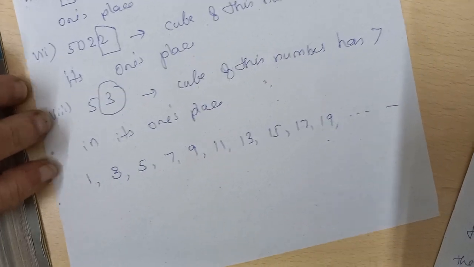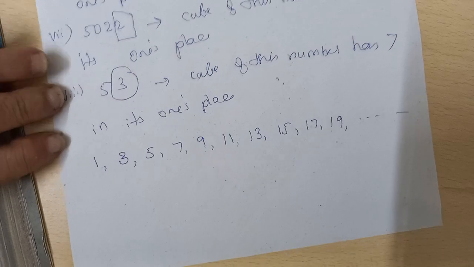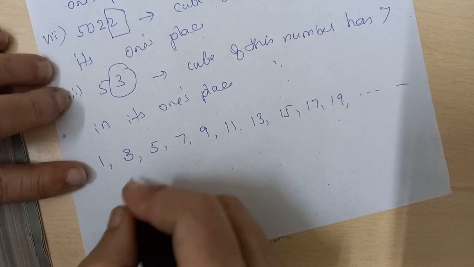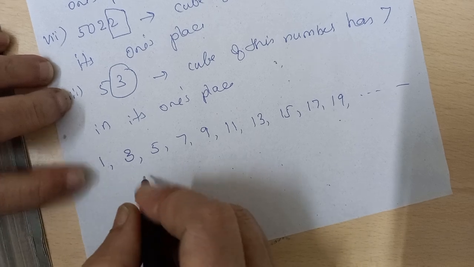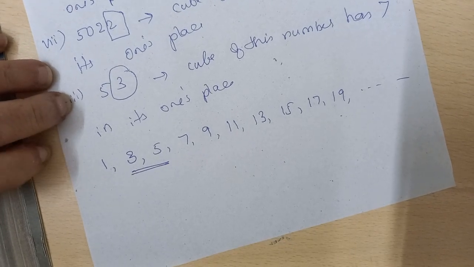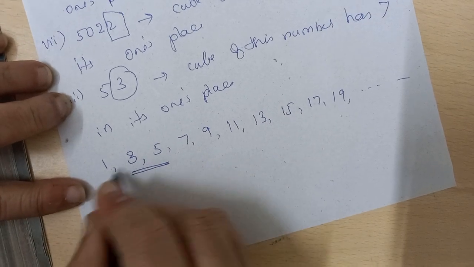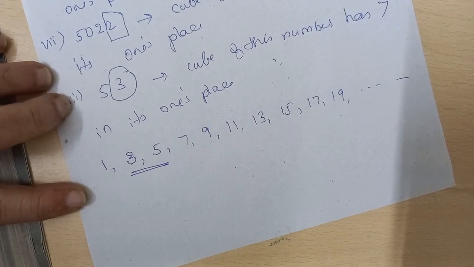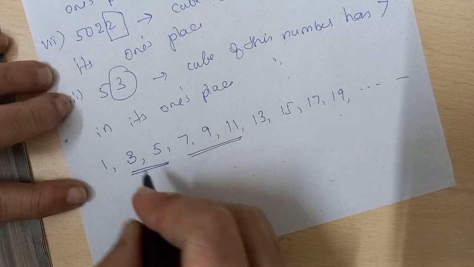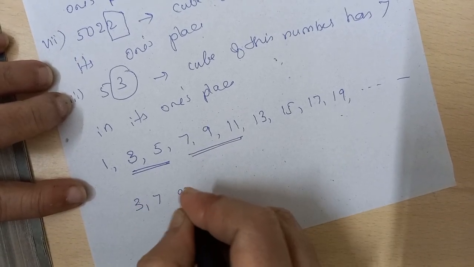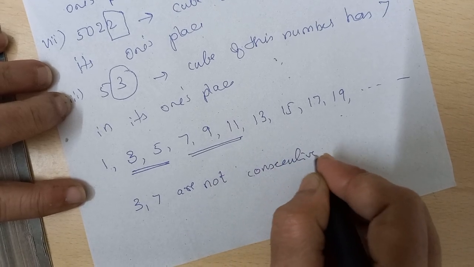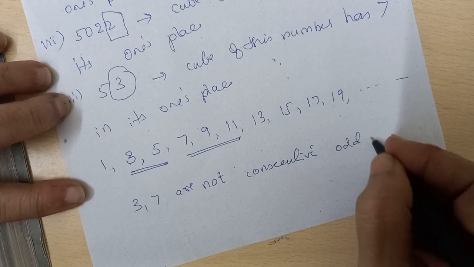This list is endless. We have an infinite number of odd numbers, and the numbers which come after a number are called consecutive numbers. 1, 3, 5 are consecutive odd numbers. 7, 9, 11 are consecutive, whereas 3, 7 are not consecutive odd numbers.